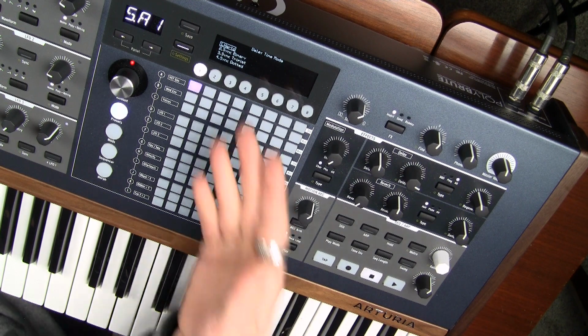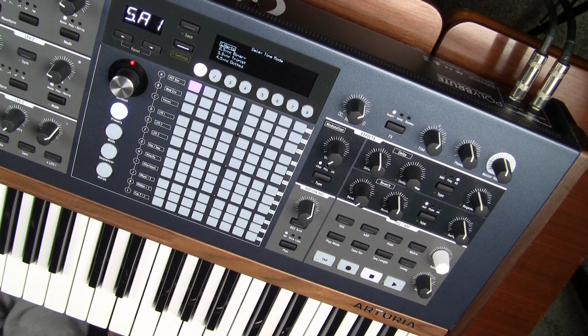And you have enough options to cover all of the different feels that you might actually want to deal with. Hertz is just the natural one. And then sync, binary, triplet, and dotted all have to do with various rhythms you might be doing on the sequencer or the arpeggiator, which is pretty cool.